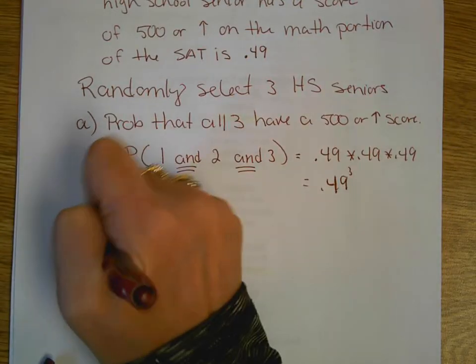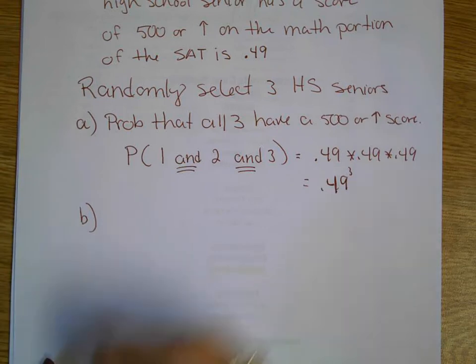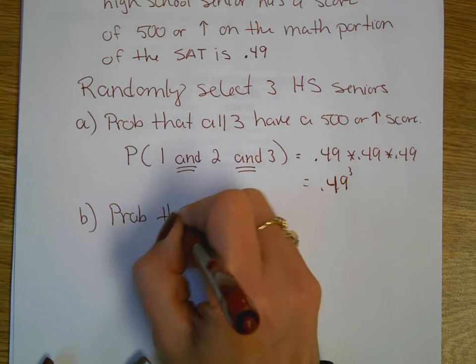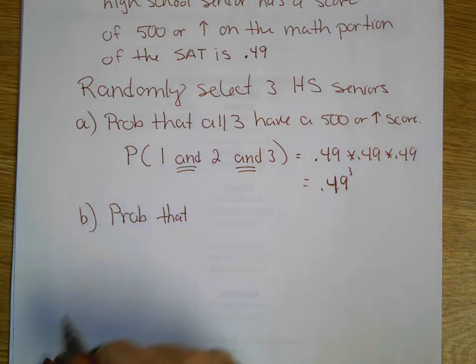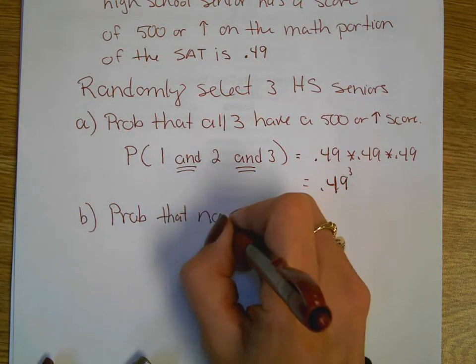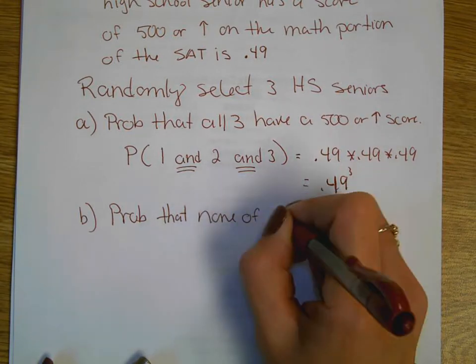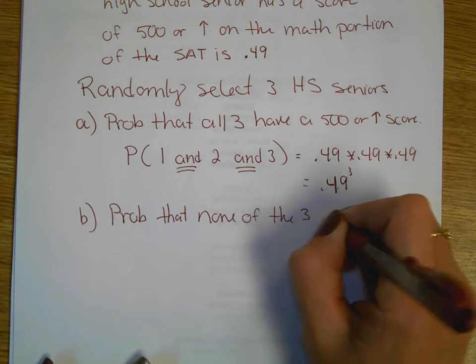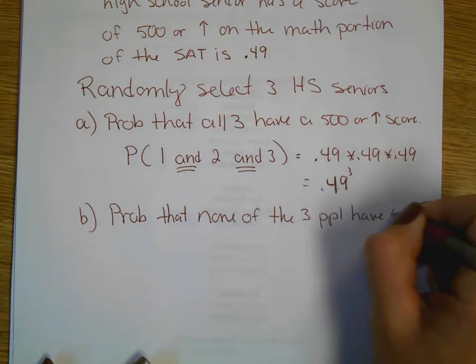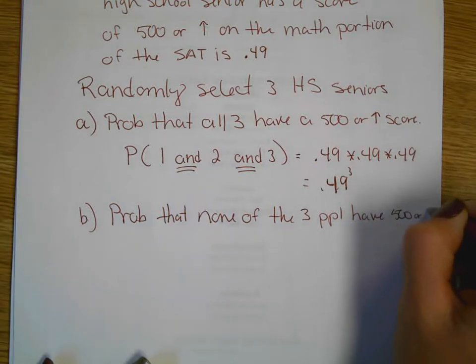Okay. Another question, same situation. What's the probability that none of the 3 people I select have a 500 or higher score?